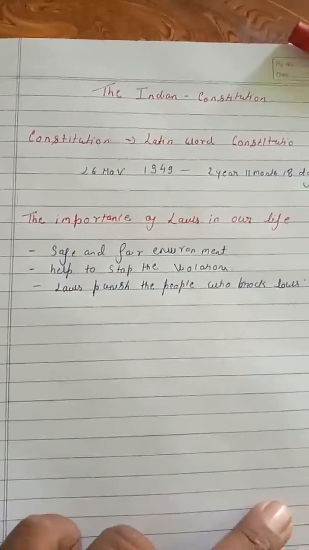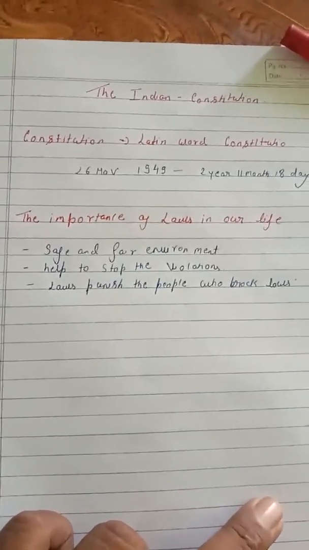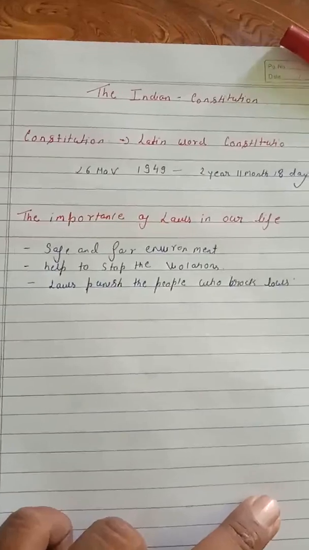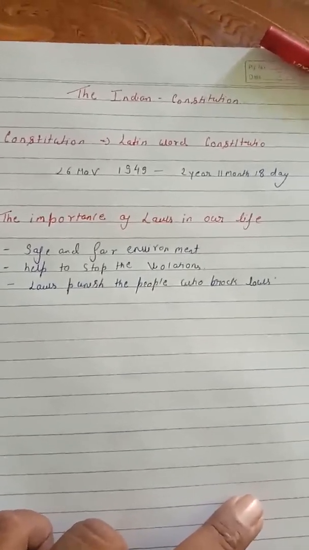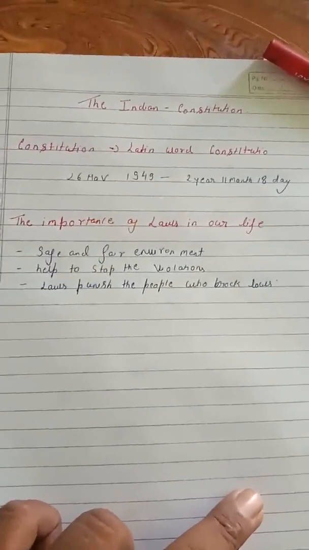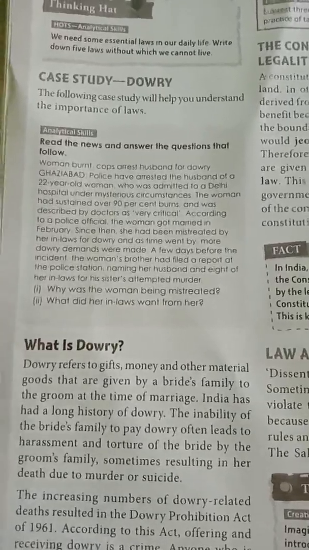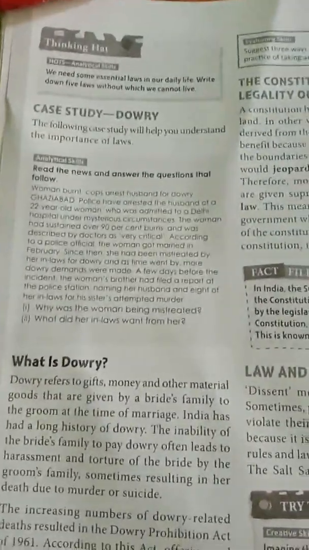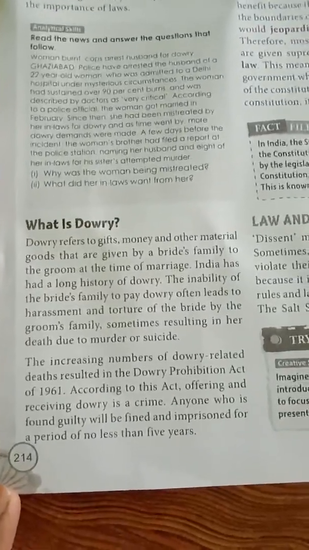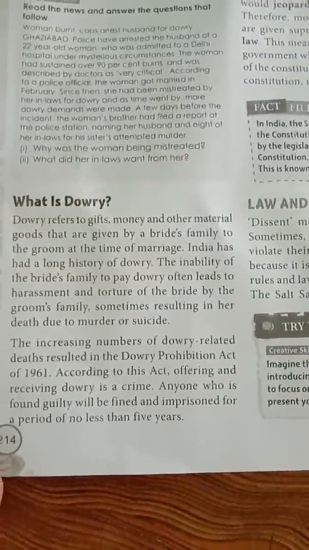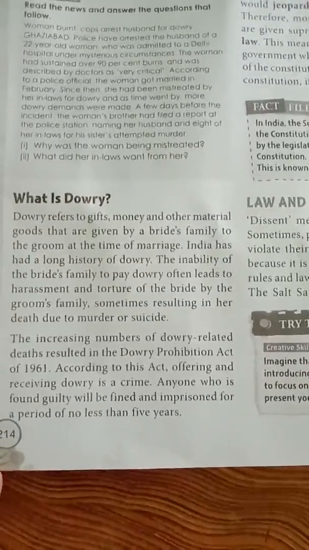Next one, laws punish the people who break laws. It means that if anyone has broken the law, the court will punish them. Let us discuss an example, a case study of dowry. Do you know what is dowry? Dowry refers to gift money and other material goods that are given by the bride's family to the groom at the time of marriage.